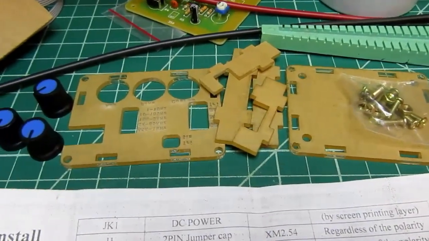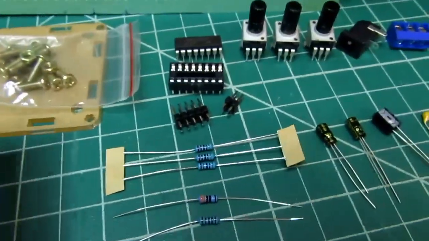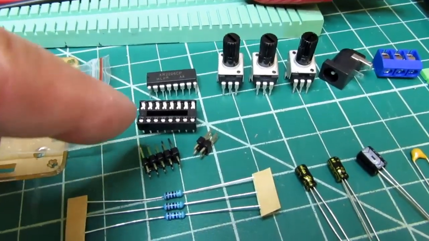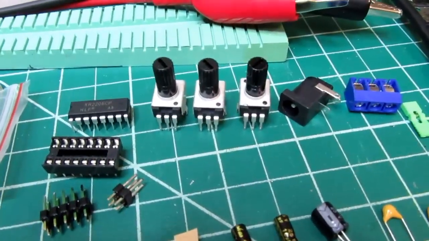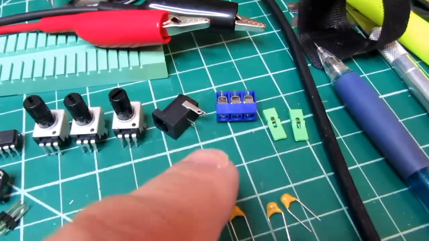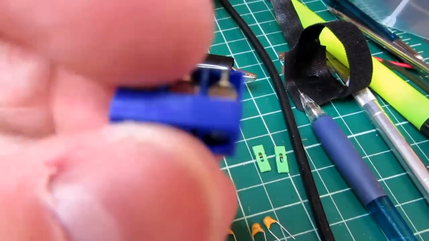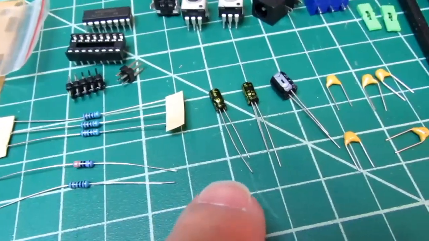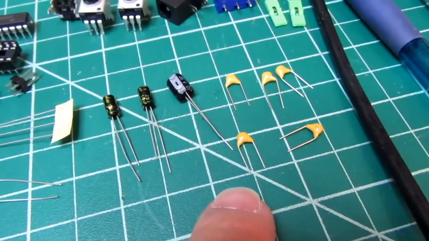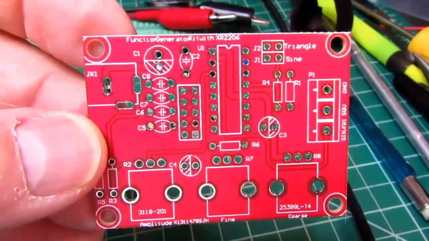Parts for the case. It's a plastic case, laser cut, 3 knobs, some hardware, the one and only IC and its socket, a couple of pin headers, 3 potentiometers, the power connector, a terminal block, 2 shunts, 5 fixed resistors, 3 electrolytic capacitors, and 5 ceramic capacitors, and the circuit board.